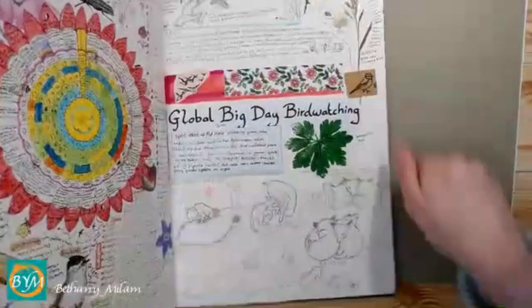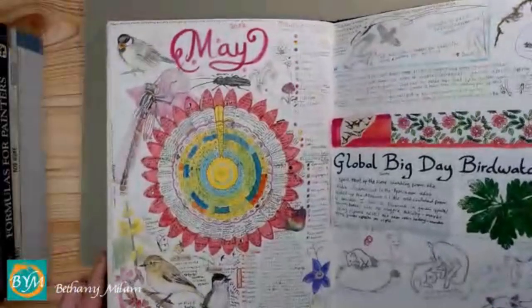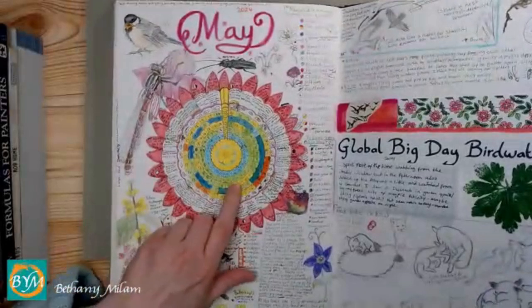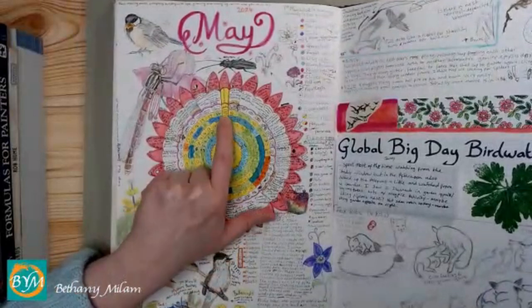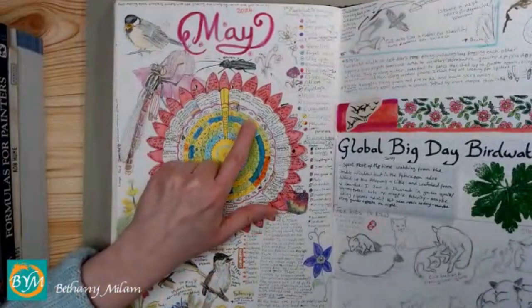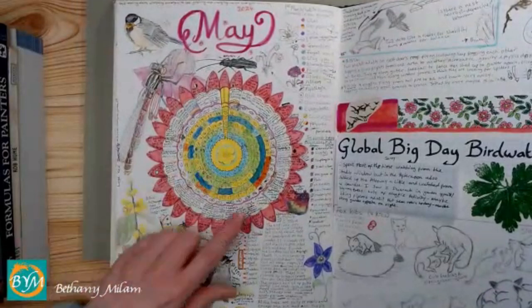Right. May. May, again, I've kept to the same format. And you can see I'm recording the same data. I've got rain, wind, temperature, weather. Rather than using words, I've just put that in as a symbol now. So I've drawn little suns, clouds, rain clouds, etc.